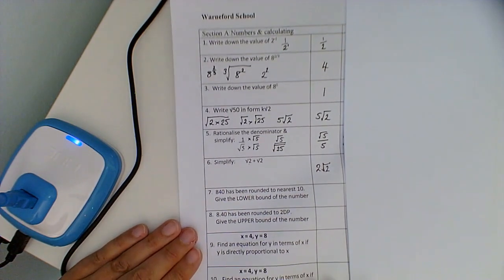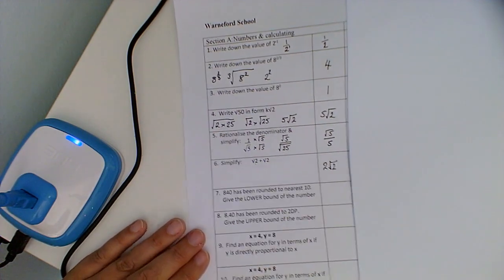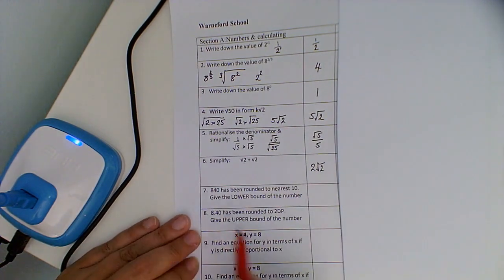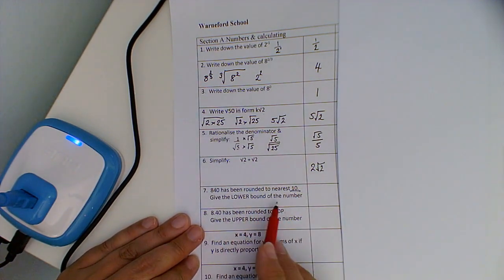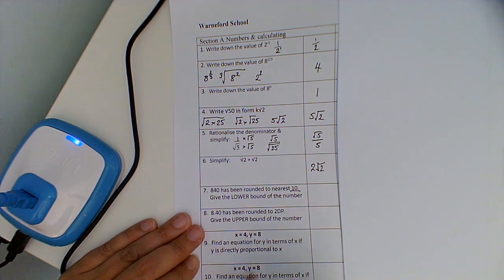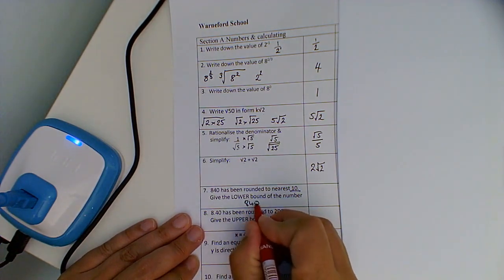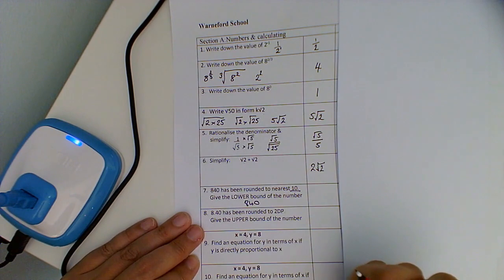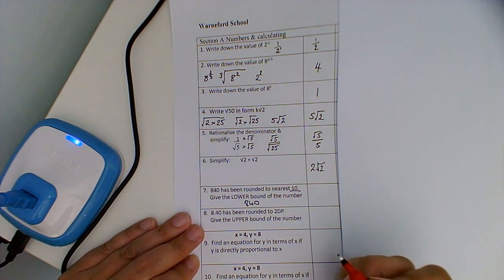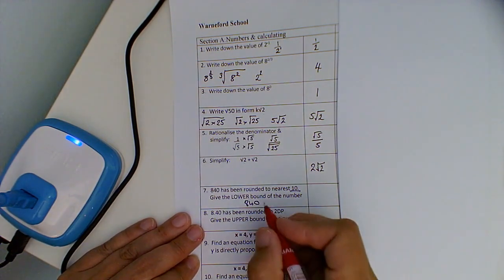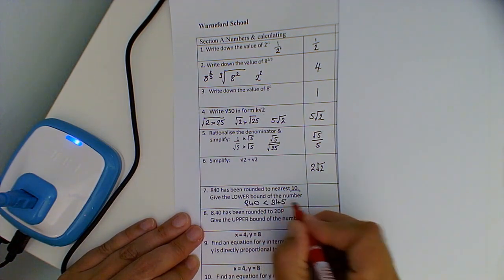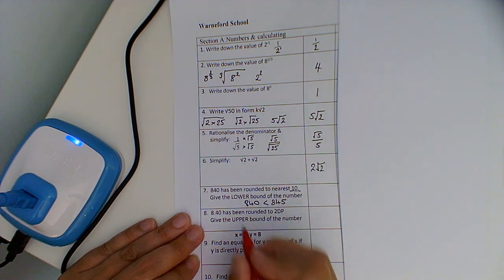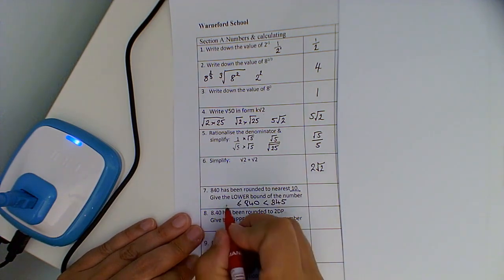Okay, now we're going to move on to bounds. So 840 has been rounded to the nearest 10. Give the lower bound. Whenever we're giving bounds, so we've got our 840, if we've been rounded to a whole number, we half that number, we add it for the upper bound and subtract it for the lower bound. So my upper bound would be 845, half of 10 is 5, so I've added 5 on. My lower bound, if I take 5 off, is 835.